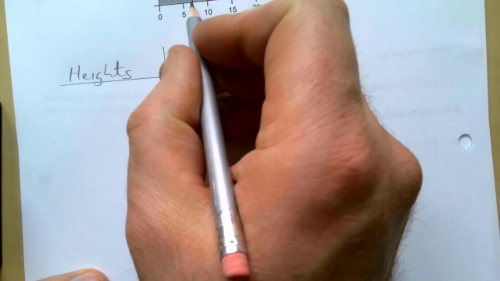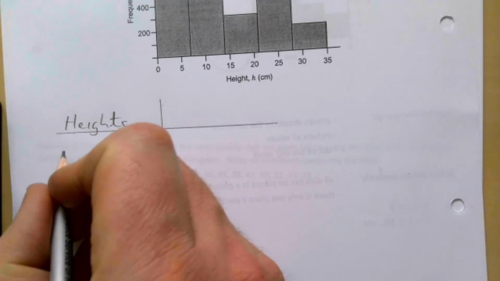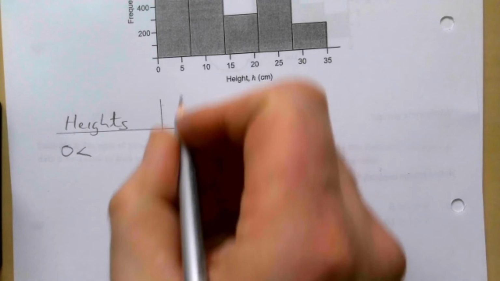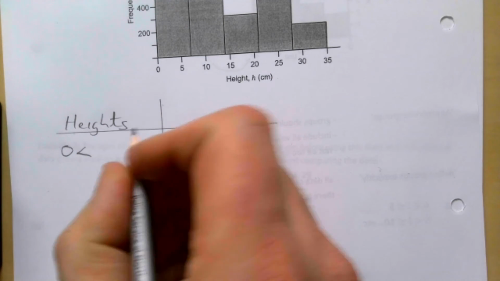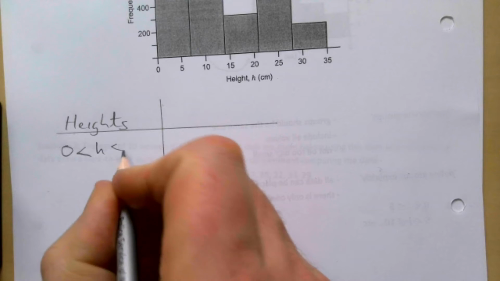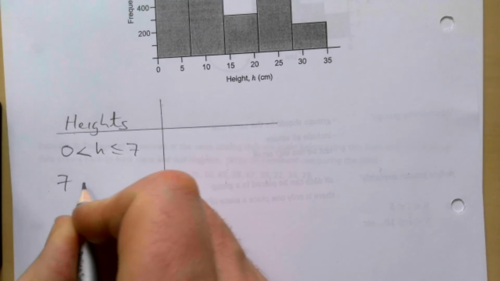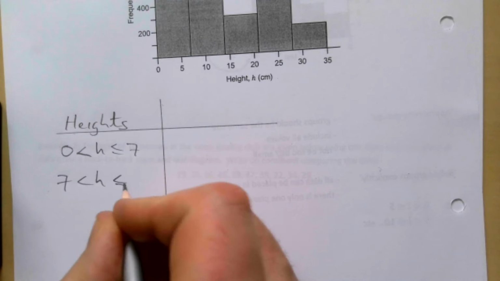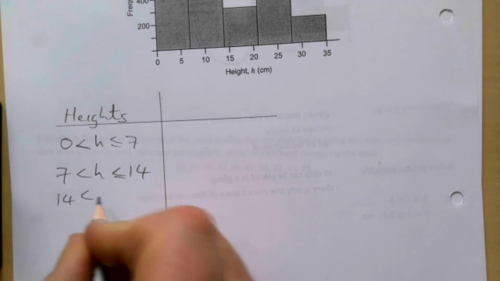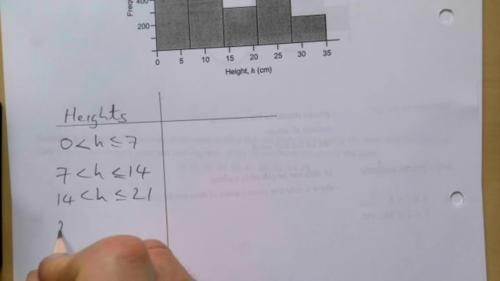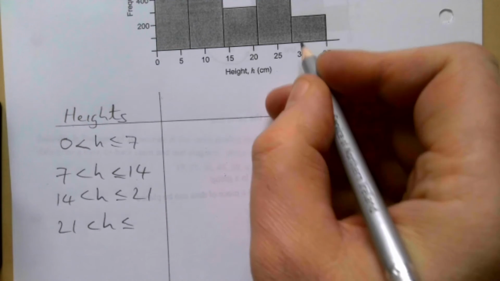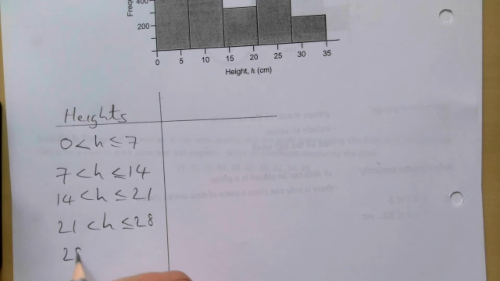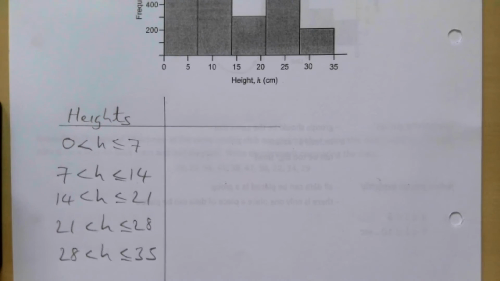So our first one looks to me like it's going to be 7 there. So not less than, I'm just going to go with H because it's H there, obviously. H less than or equal to 7, and then 7 less than H, and that goes up to 14. So it looks like they're going up in 7s here, then from 14 to 21, 21 to 28, and then 28 to 35.